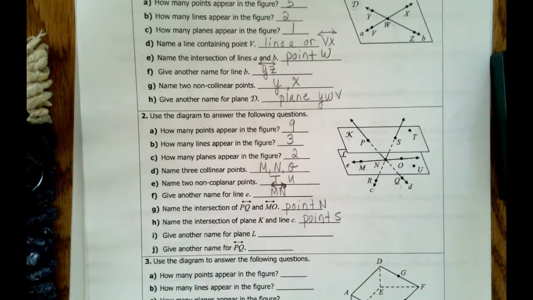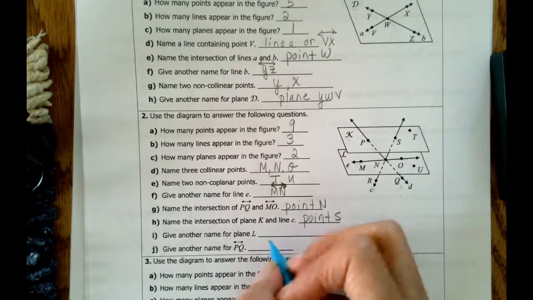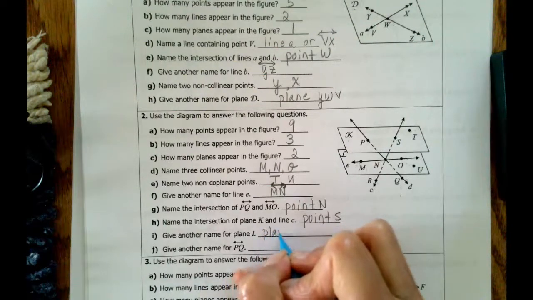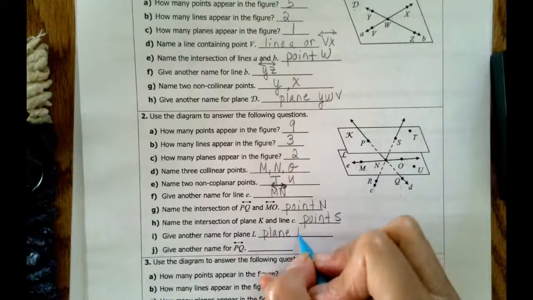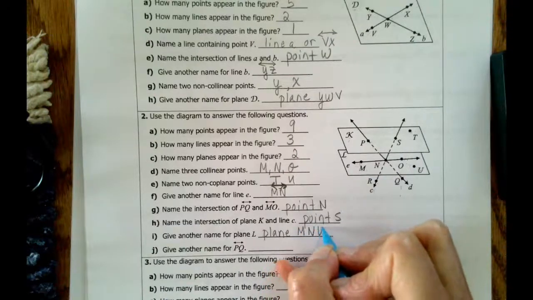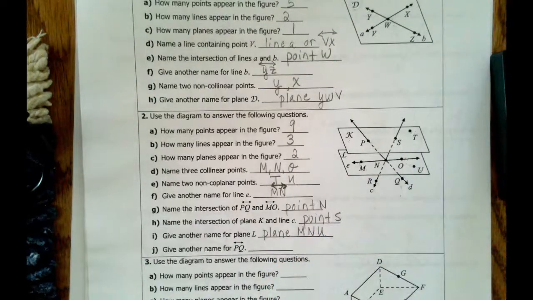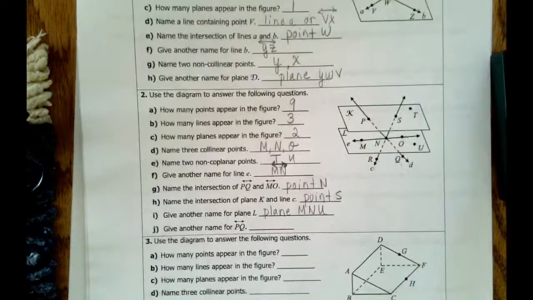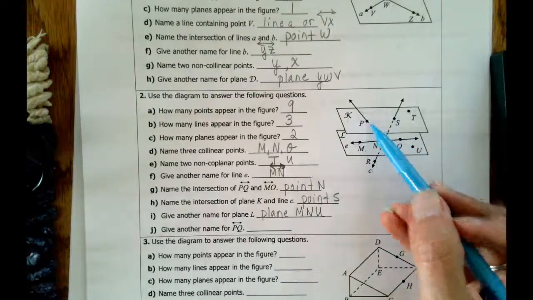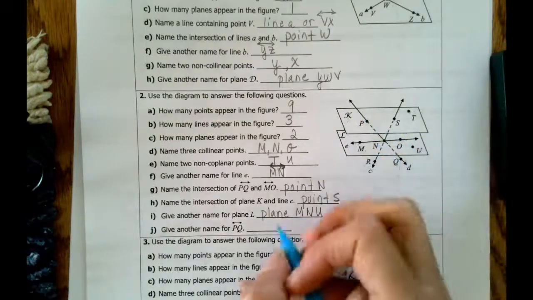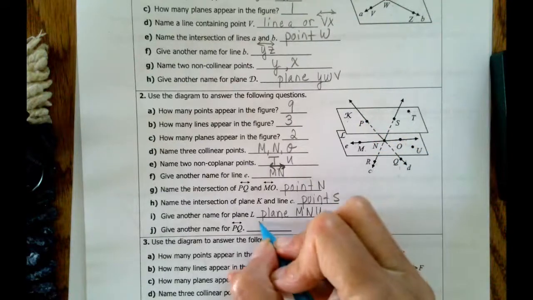Give another name for plane L. Again, what we pick is 3 non-collinear points. So we can say something like plane M, N, U. And then give another name for line PQ. Well, here's line PQ. We can call this line D.